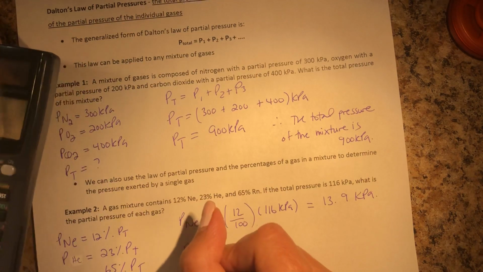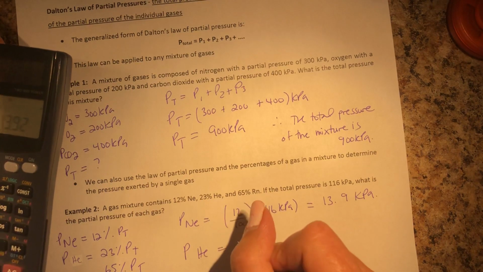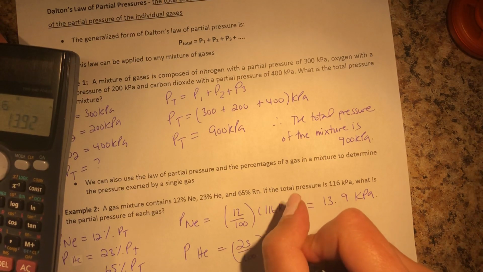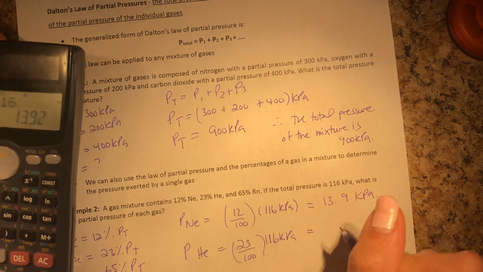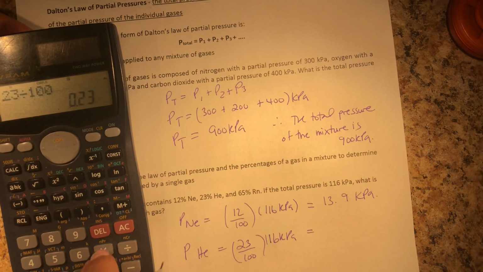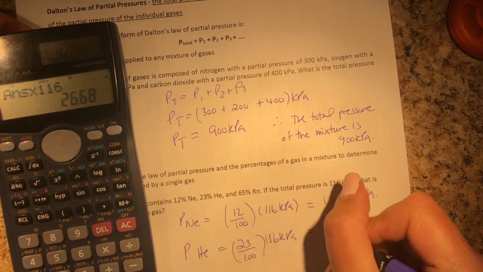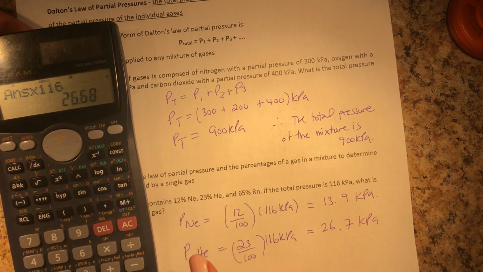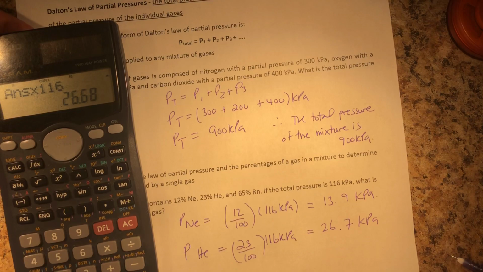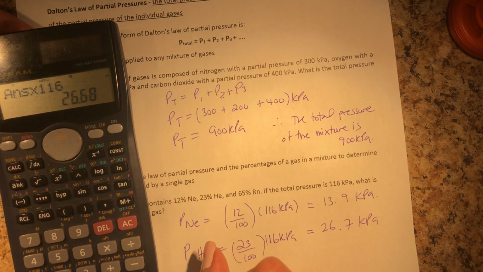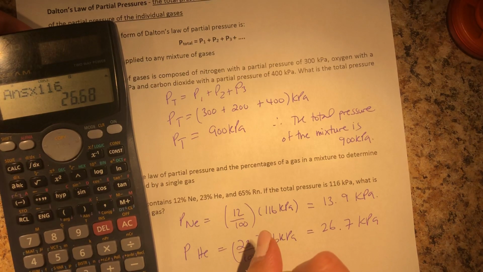The pressure of helium is equal to 23 out of 100 times 116. So 26.7 kPa. So of course we could add those two and subtract from 100 to then find our answer as well. It's another valid way to do this. But I'm just going to continue with the numbers given.